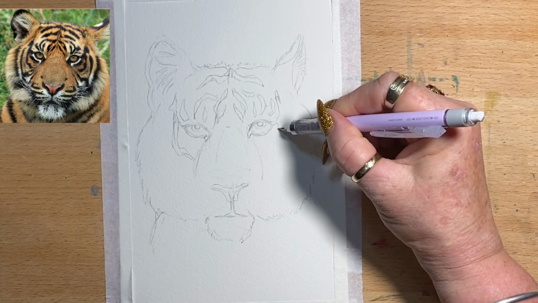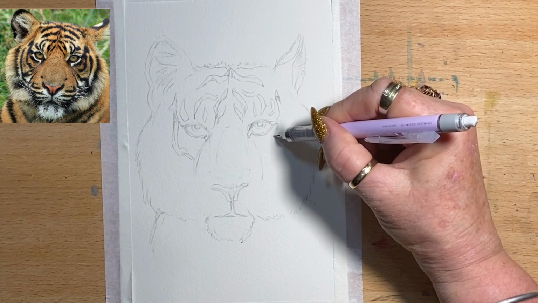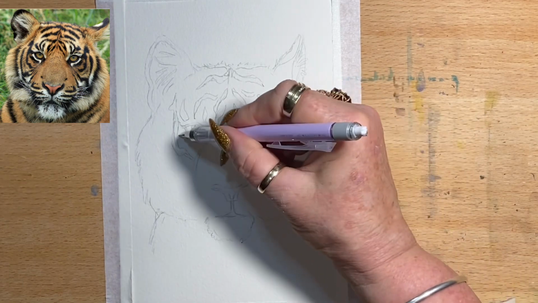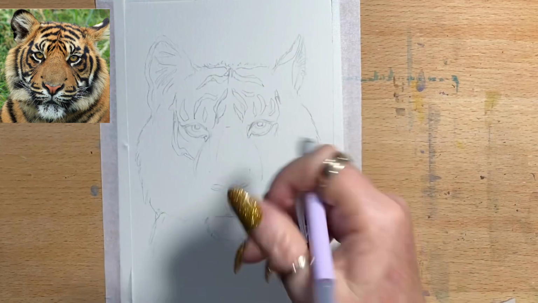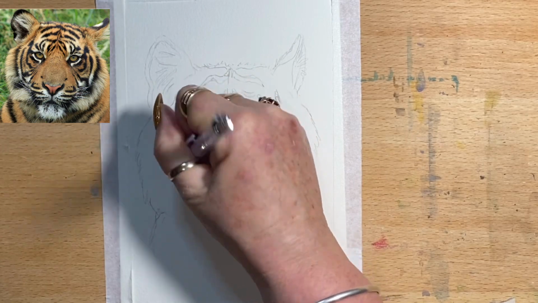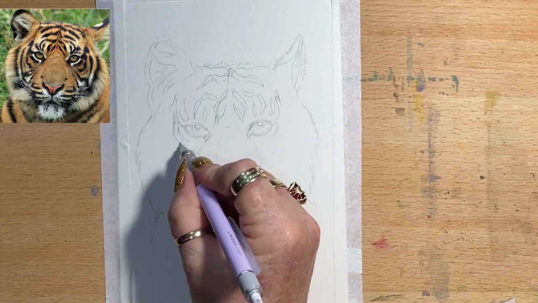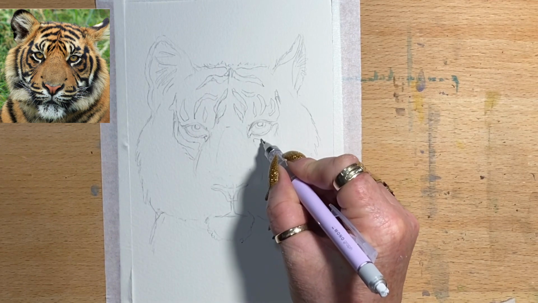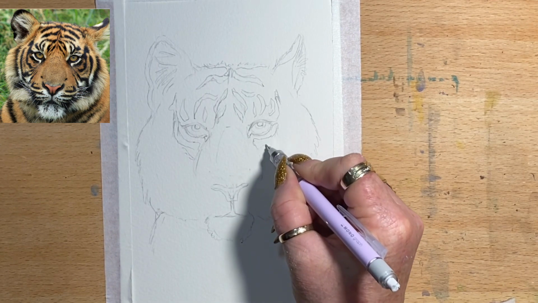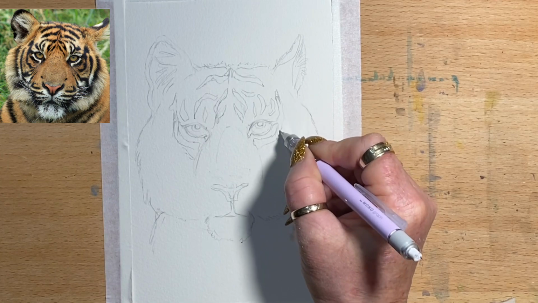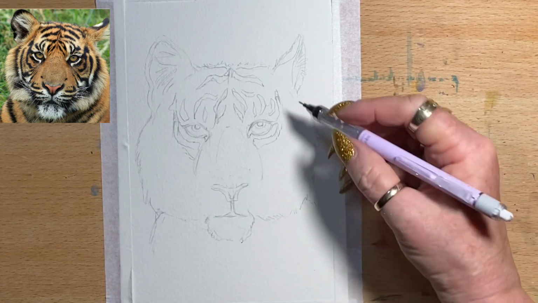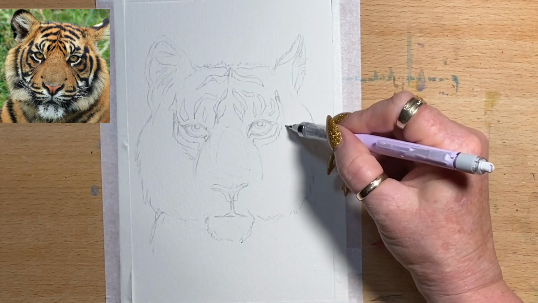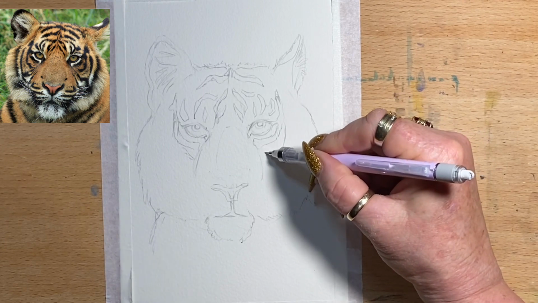Okay, there we go. Come down and under this eye. I think I've got that one too far. I've got to bring that up closer to his eye. Erase that line there. And up closer to his eye, like that. Same on this side. Like that. There we go. And then there's a line coming down a little bit further.